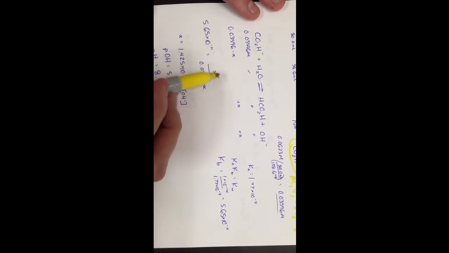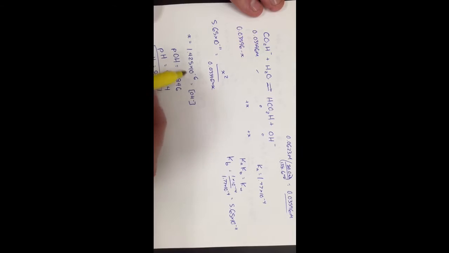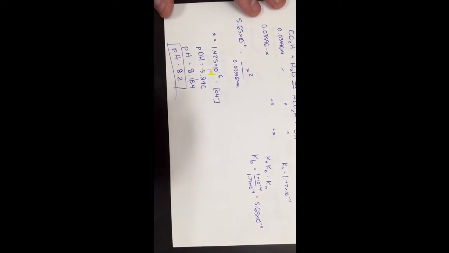And we put that over here, and we substitute our x times x, which is x squared, and we put that on the bottom because it's always products over reactants. We get x equals 1.425 times 10 to the negative 6, and that is equal to the OH minus concentration. So the pOH is 5.846, and if we subtract that from 14, we get 8.154. Again, it's a good idea to keep at least 2 sig figs, one place past the decimal point on pHs, so I'd round it to 8.2. There's a complex way to do sig figs with logarithms, but I don't want to talk about it right now, so there it is.